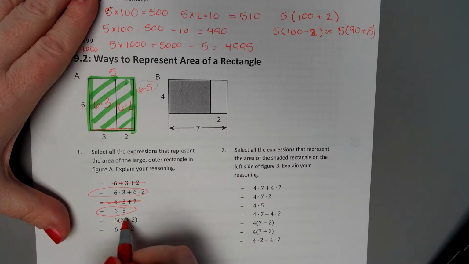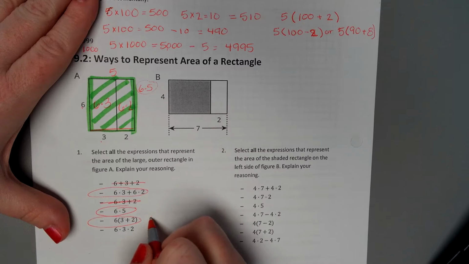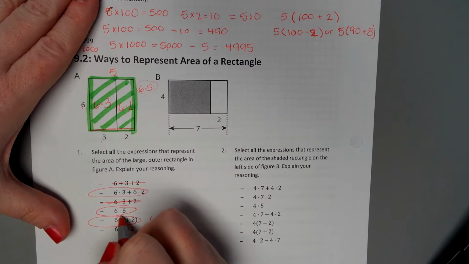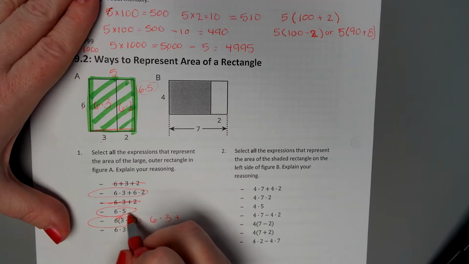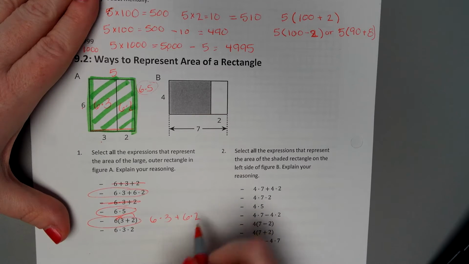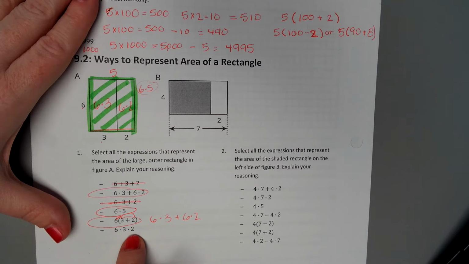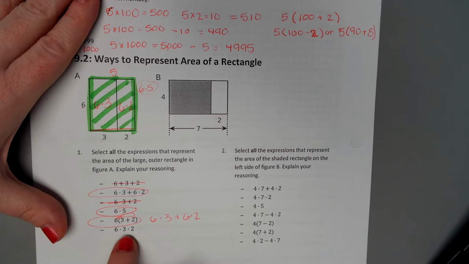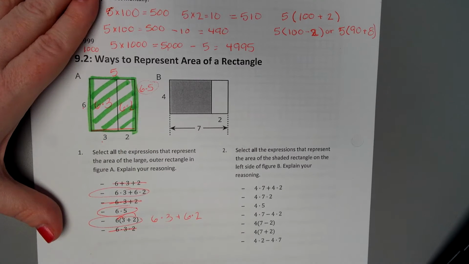That one does work, because when we distribute our 6, we now have 6 times 3, because you go to the first one, bring our plus sign, and then we go to the second one, 6 times 2. This one we have 6 times 3 times 2. And that one doesn't work because we're not multiplying 3. If you multiply 3, that's volume, and we only want area.